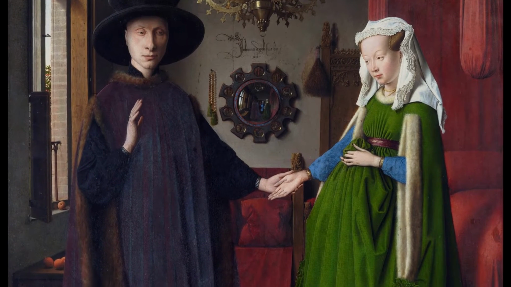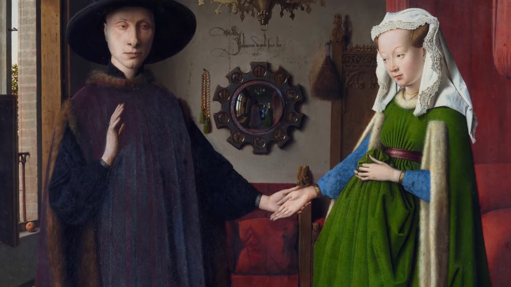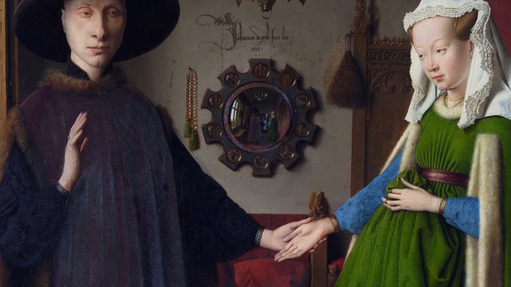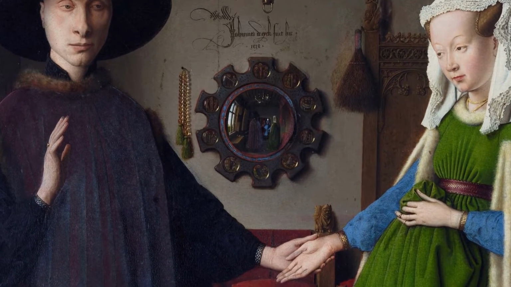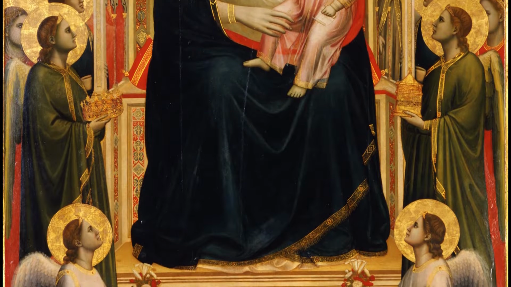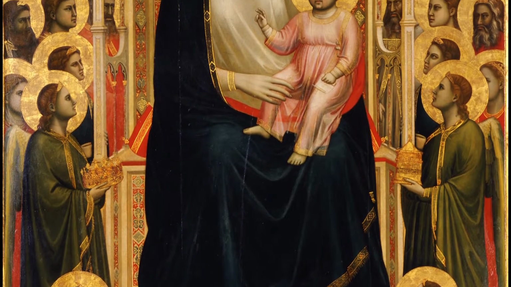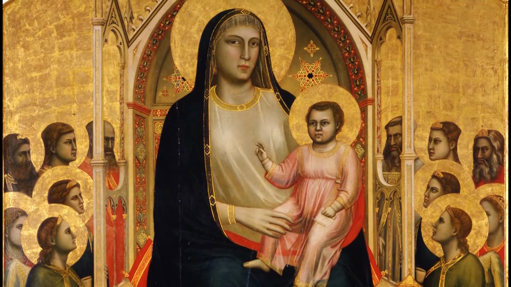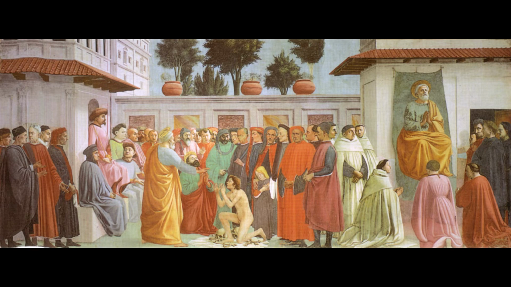The only problem was that before Jan van Eyck, oil paint was not invented yet, so there was no possibility to use it. Until the beginning of the 15th century, tempera was the most popular medium, and that resulted in works like this, by artists like Giotto, Masaccio and Lippi.